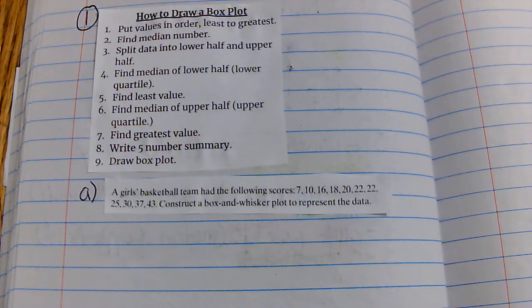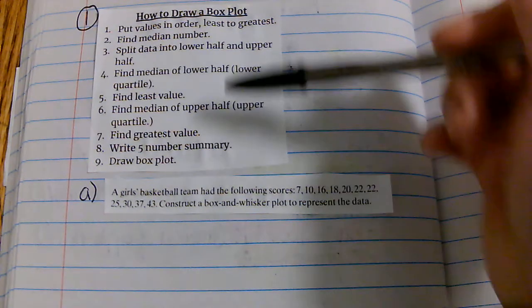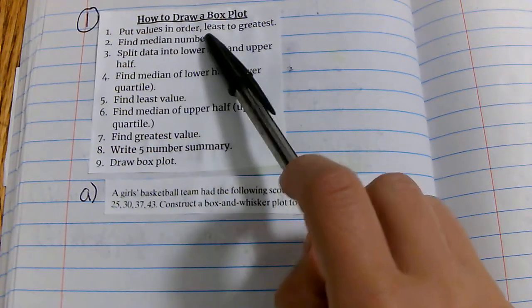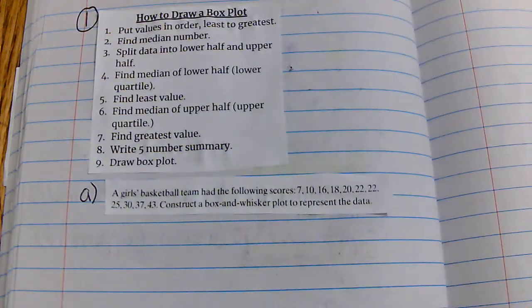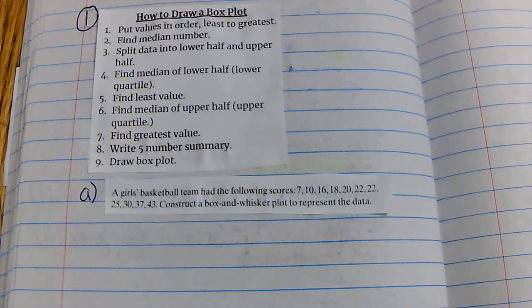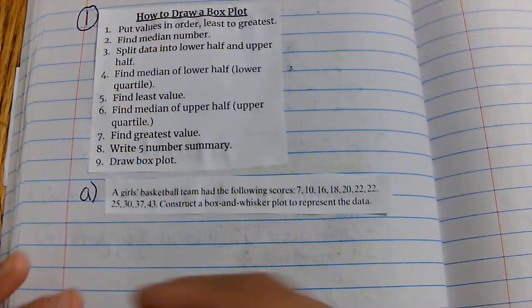So we are going to take this step by step. We're going to follow all the steps that we have here, and then we'll have our box and whisker plot. So the first step says to put the values in order, least to greatest. We are lucky. They already did that for us, so step 1 is done. I'm actually just going to write them underneath here so I have a little bit more space to work with.